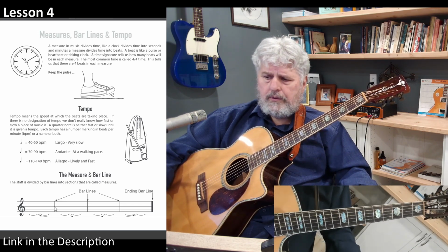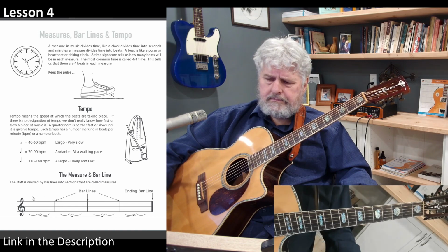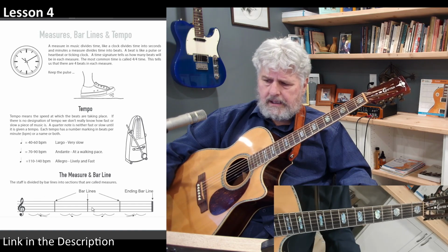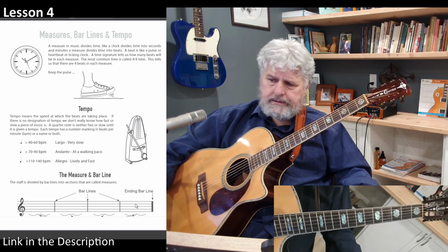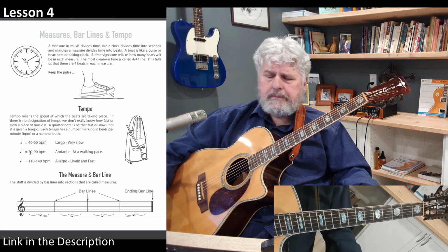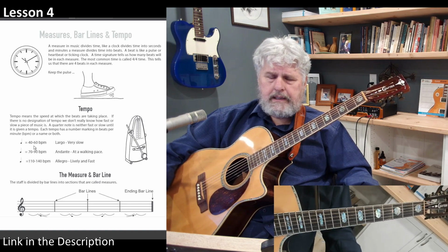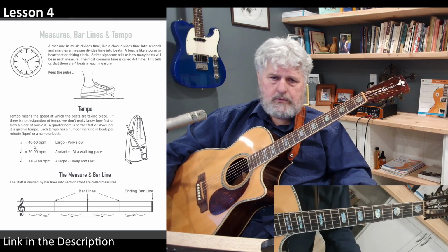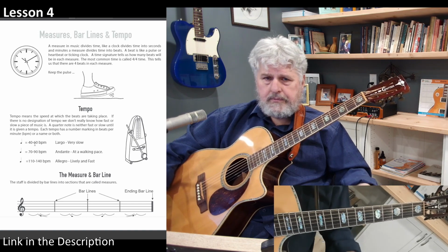Then there's the word measure, which is divided by these bar lines when it comes to reading music, and we actually define tempo with certain words. I'm not expecting you to memorize these words, but just know that being able to recognize slow tempos, quick tempos, medium tempos is really important.